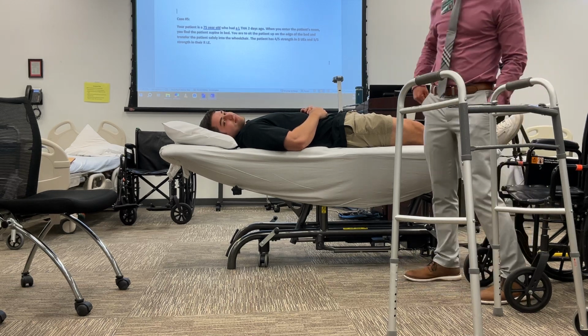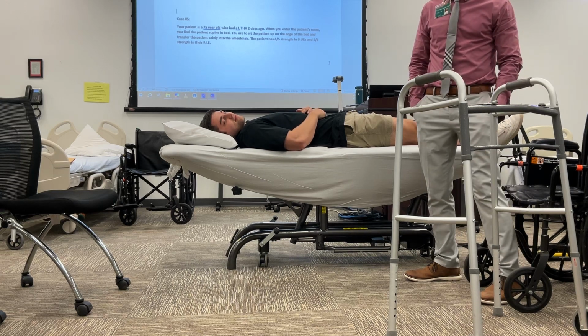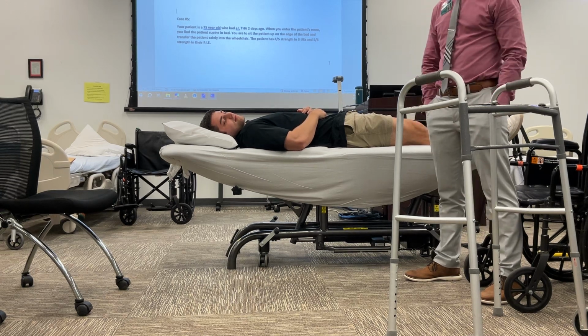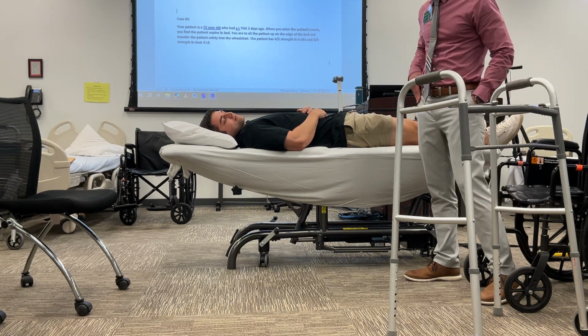So maybe they already broke them. Maybe, and that's the risk. Usually we're in pretty quick, day of surgery, but sometimes we're not. So hip precautions, there's 3 things we're not allowed to do with that right hip, okay?